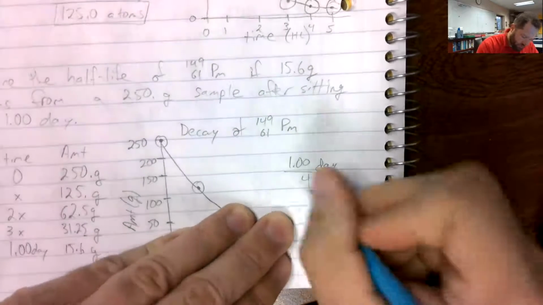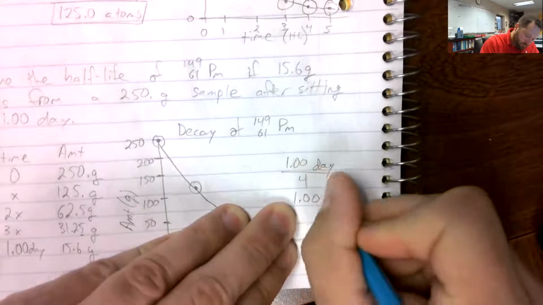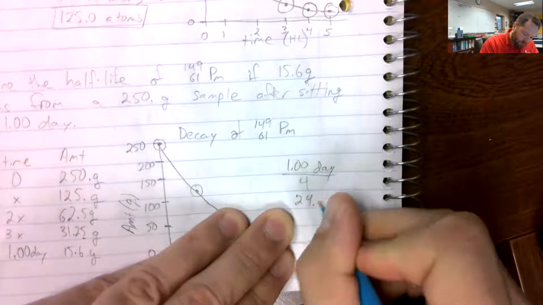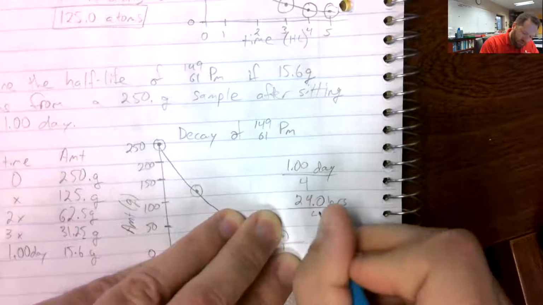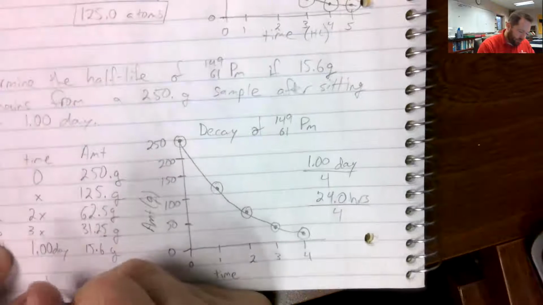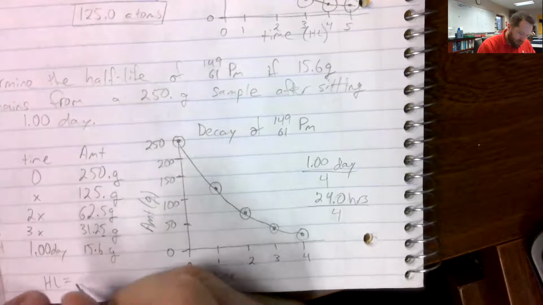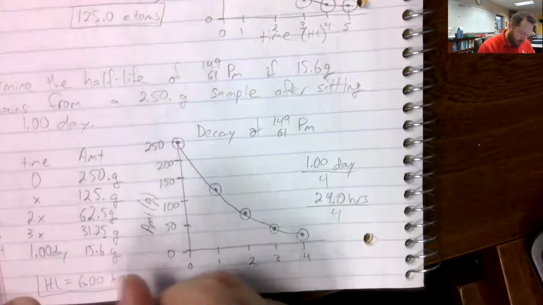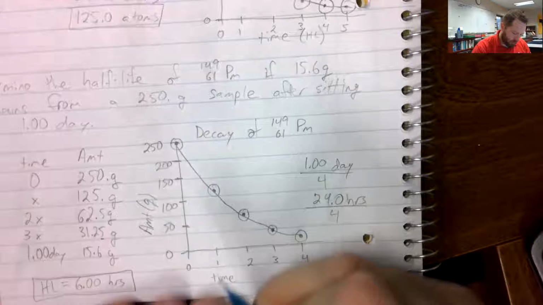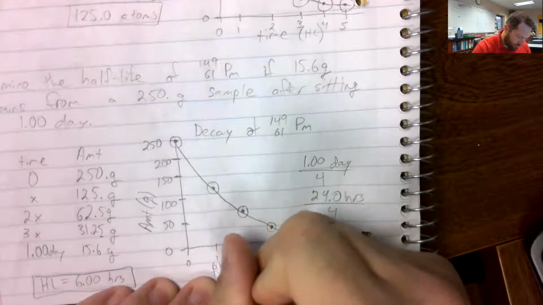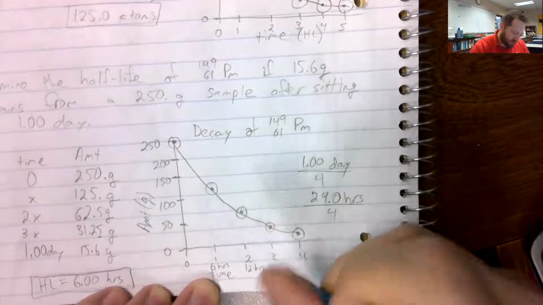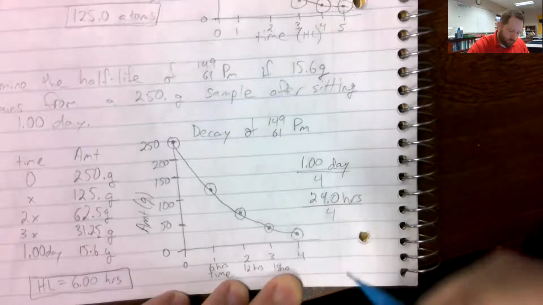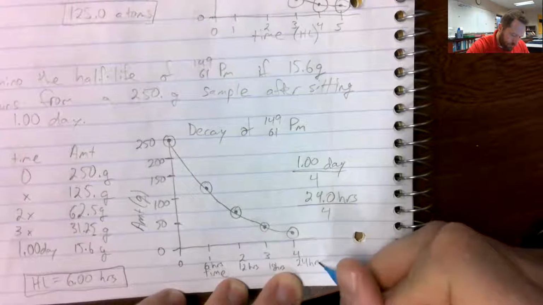That's going to be easier if we convert that into hours. Oops, not 1 hour. I think we're all aware that it's 24 hours. Divide that by 4, and our half-life, come back over here, boy, my paper's getting crowded. Our half-life is equal to 24 divided by 4. 6 hours is the half-life of our substance. So 6 hours. In fact, we can put that here if we'd like. After 6 hours, after 12 hours, after 18 hours, and finally our 4th half-life where we got to 15.6, 24 hours.